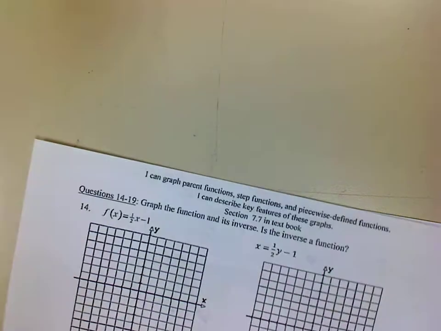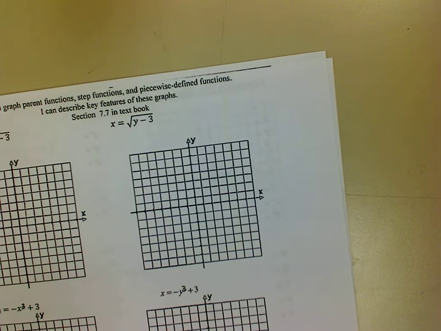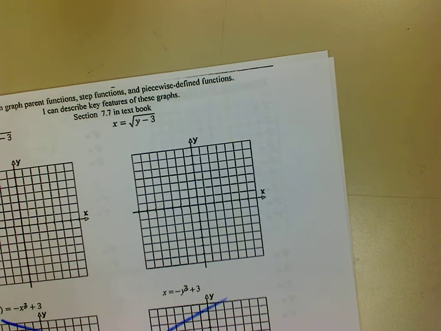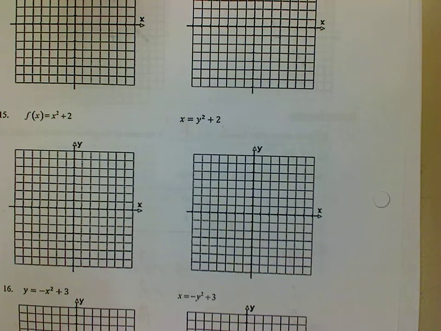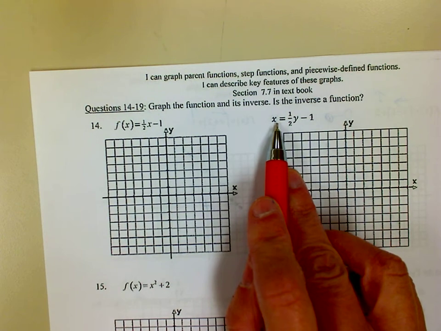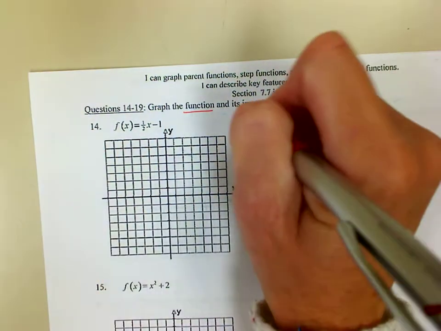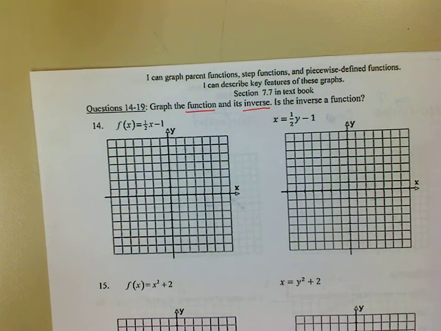Okay, let's see, where am I here? 15, 14. Okay, so we're not going to do all of these. Let's see, I'm going to cross off 18 and 19. There's 2 graphs for each. That's the last page. Okay, so if I see x equals, that also means inverse. So I'm going to graph the function, which is f of x, and then the inverse, which is x equals.